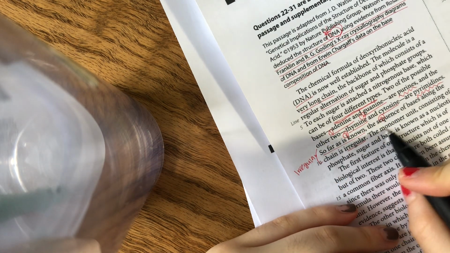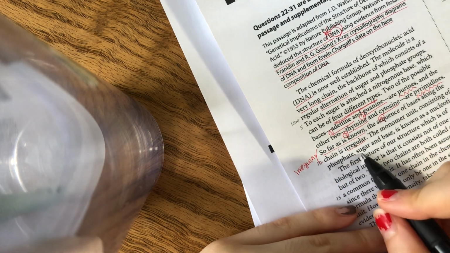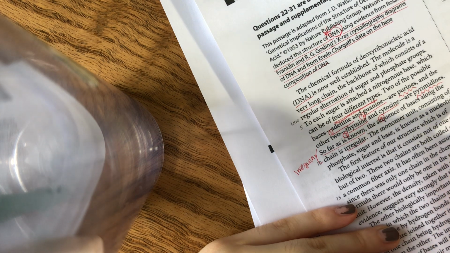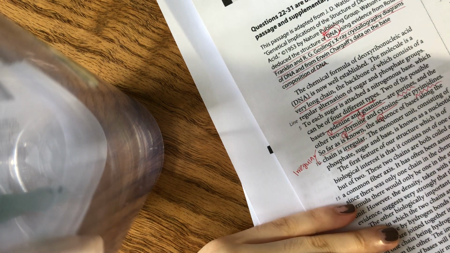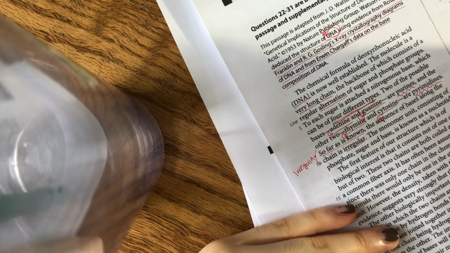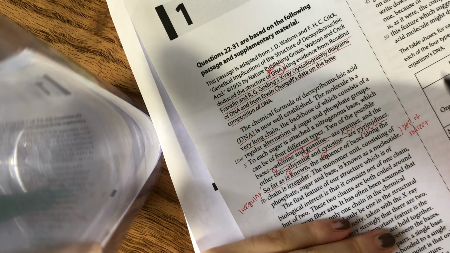The monomer unit consisting of phosphate, sugar, and base is known as the nucleotide. Definition of nucleotide.